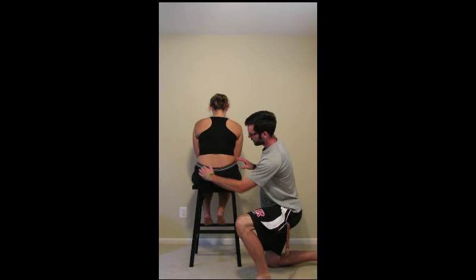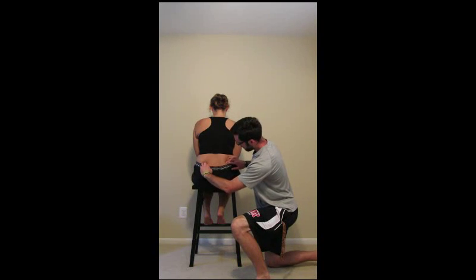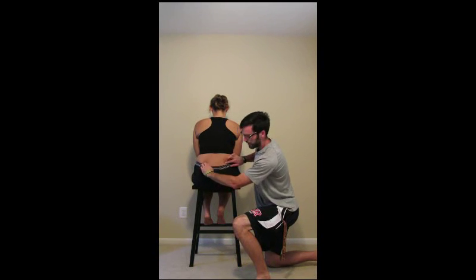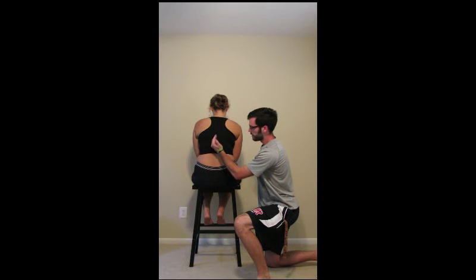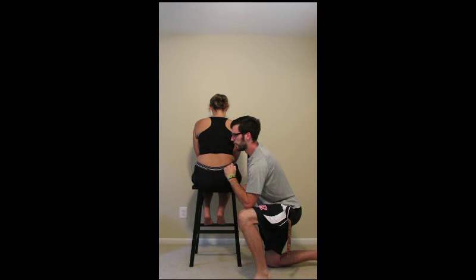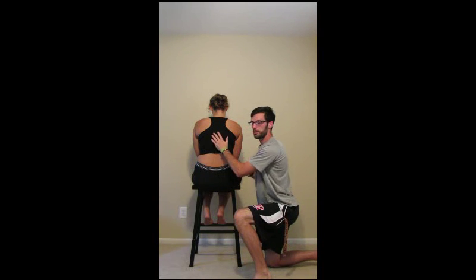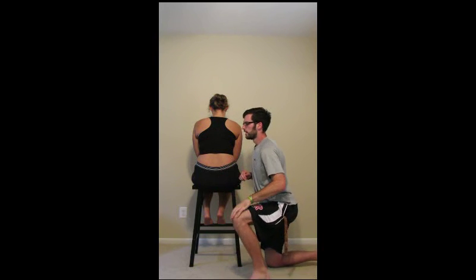As we go up to her hips, you can see if we palpate right here, her right side is a little bit higher than the left side, which can cause a scoliosis of the spine. Her thorax area from posterior view appears to be okay. It's not rotated either way.